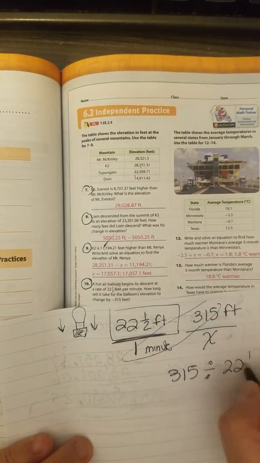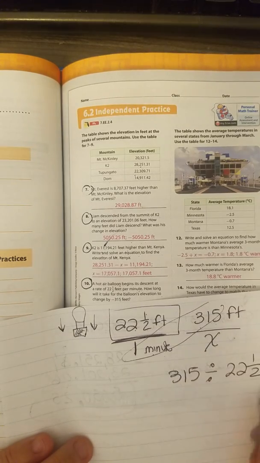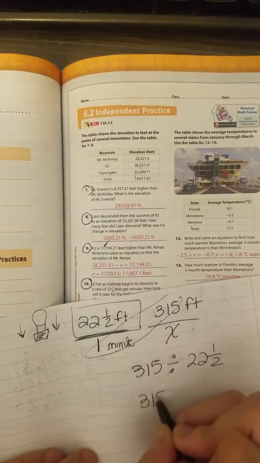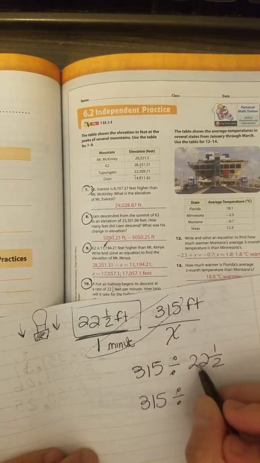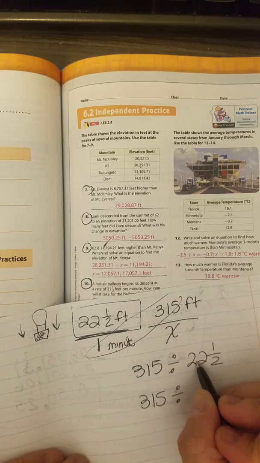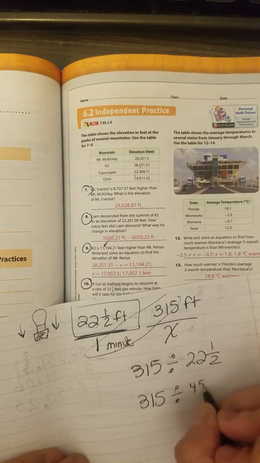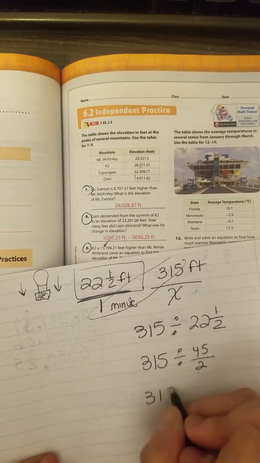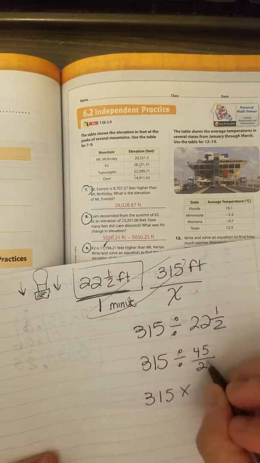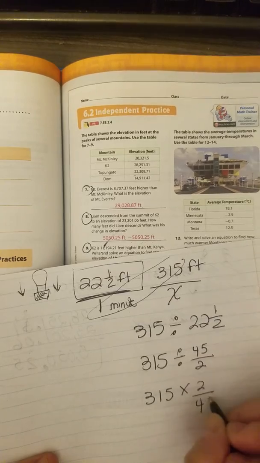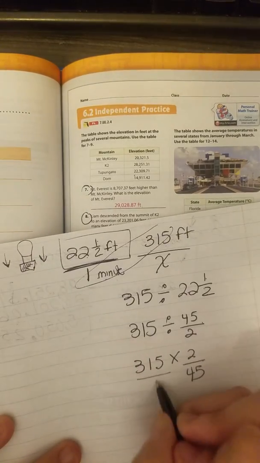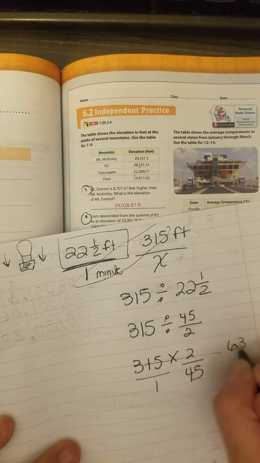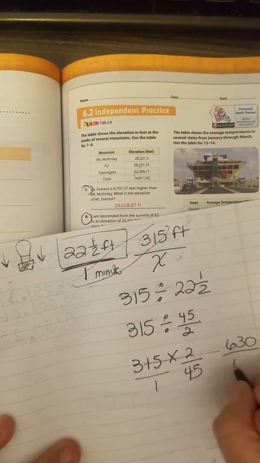22.5. Remember, when you divide fractions, you need to turn this into an improper fraction. So let's rewrite it. 315 divided by 2 times 22 is 44, plus 1 is 45 over 2. And now you do keep, change, flip. Okay, and now you cross multiply, put a 1 here. 315 times 2 is 630. 1 times 45 is 45.